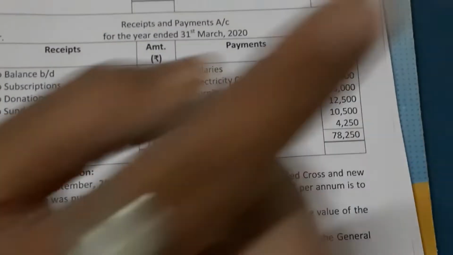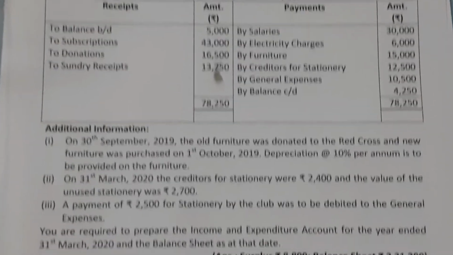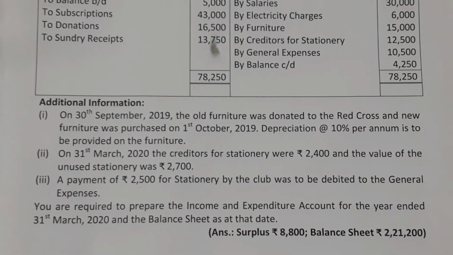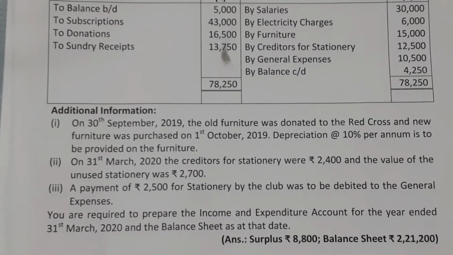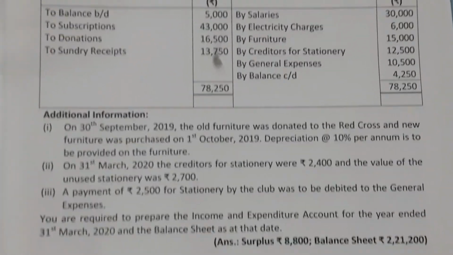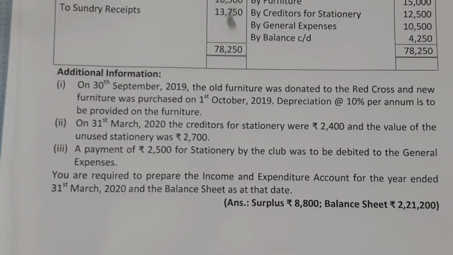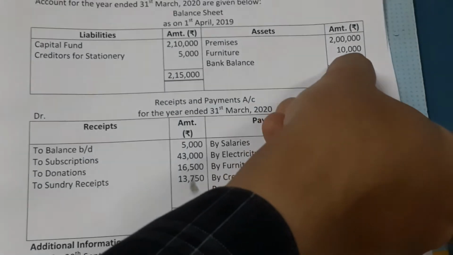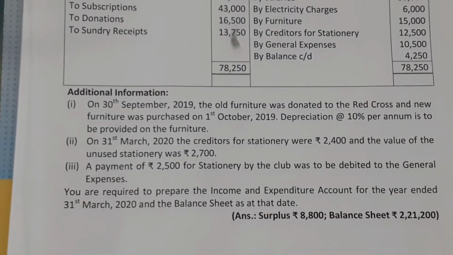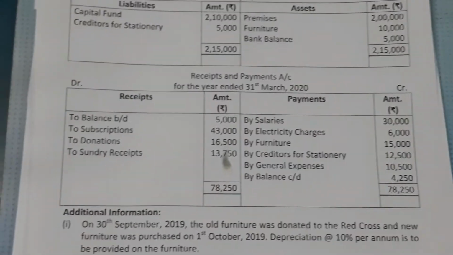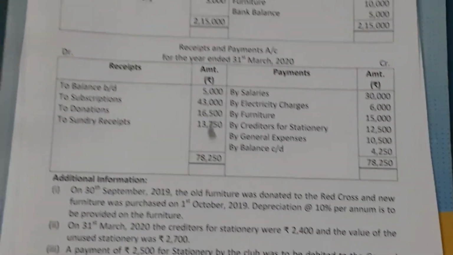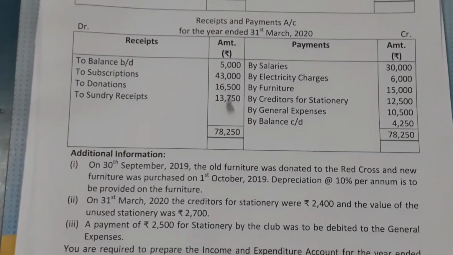And then this 15,000 is also for 6 months with us. 6 months depreciation at the rate of 10% on 15,000 rupees will be 750. So total depreciation 1,250. And this furniture of 10,000 rupees is donated. 10,000 minus 500 we used. So 9,500 book value furniture is donated.